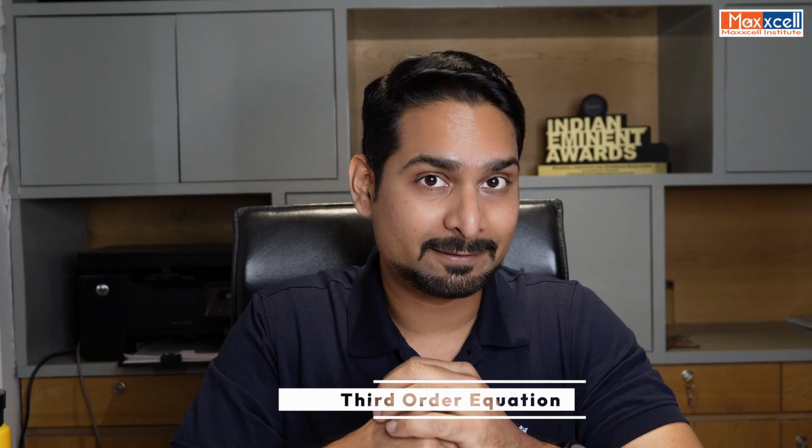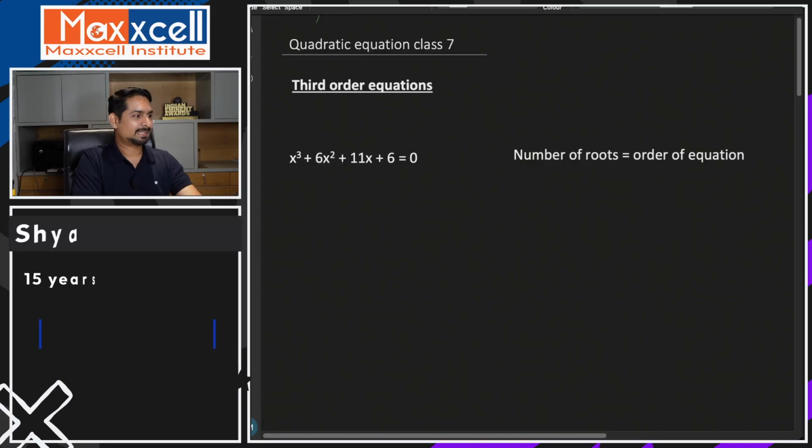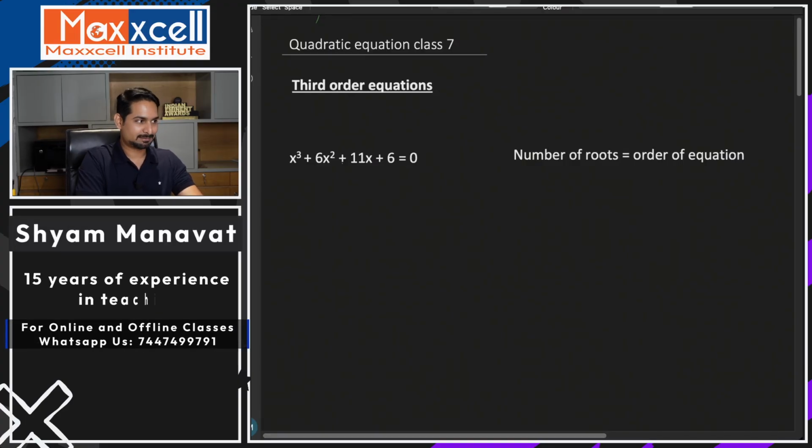Quadratic equation, an equation which is having the second order, as in the maximum power of the variable is 2. In today's lecture, we are going to solve a third order equation, as in the maximum power of a variable is 3. So let's get started. Here you have one example of a third order equation. The maximum power of variable is 3.